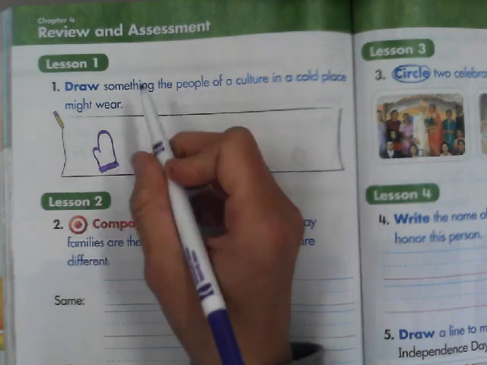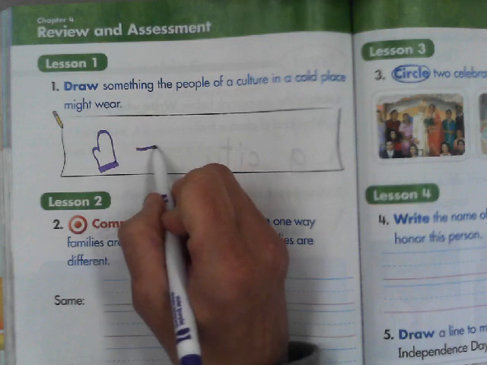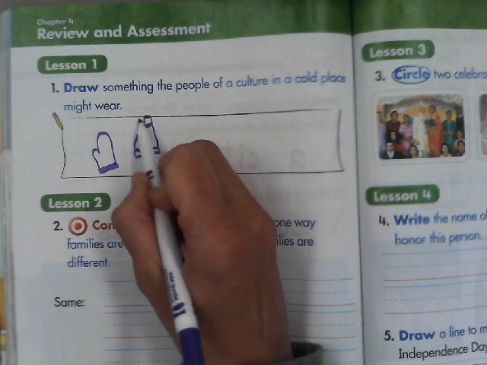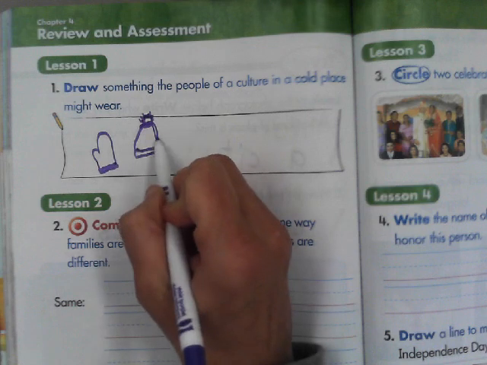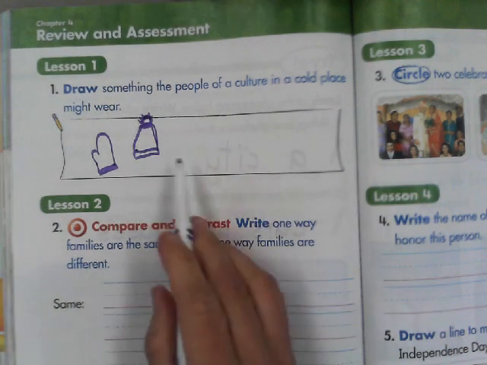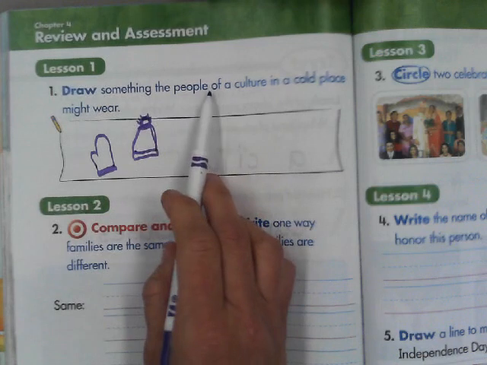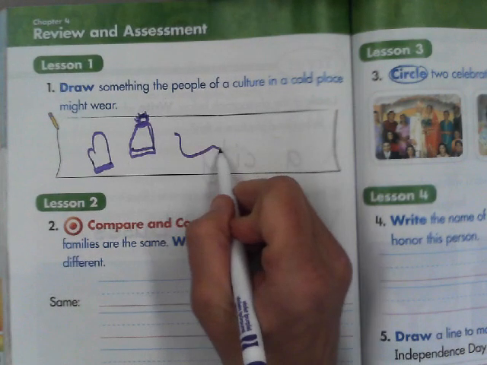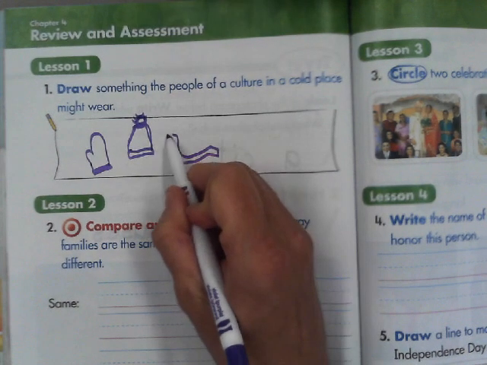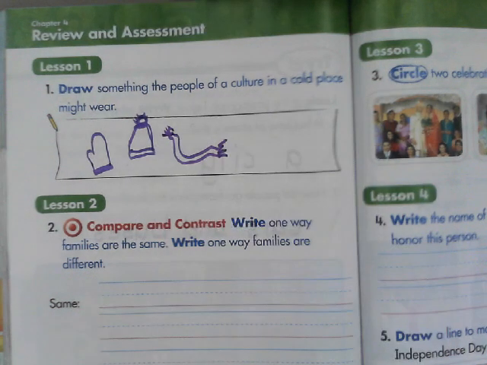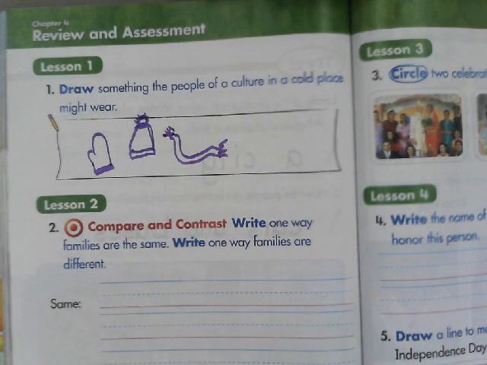Because in a cold place, that might be something that someone would need to wear, or maybe a little stocking hat, right? To wear when it's cold outside might be a good thing for them to wear. That's supposed to be a hat. So you can draw a coat and hat. Draw something that people of a culture in a cold place might wear. It might be a scarf, right? A scarf to wear when it is cold outside. Okay?